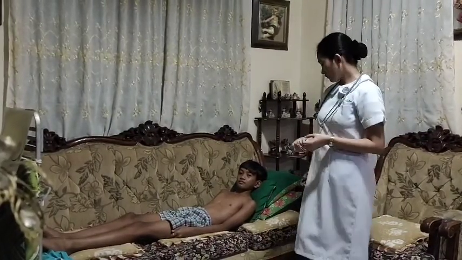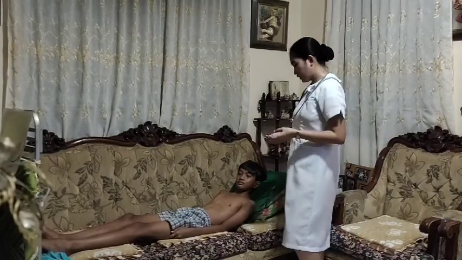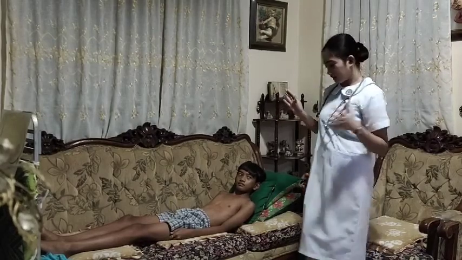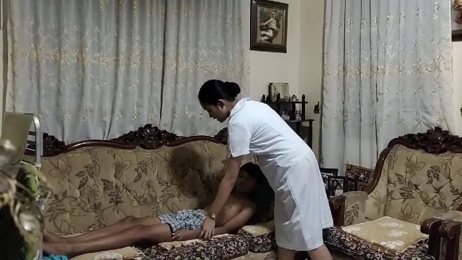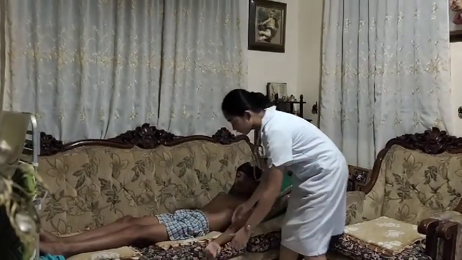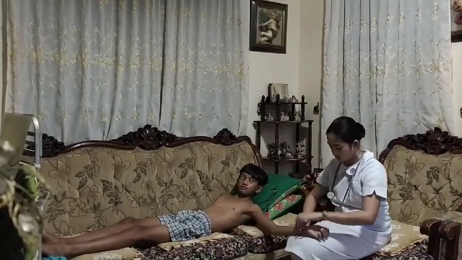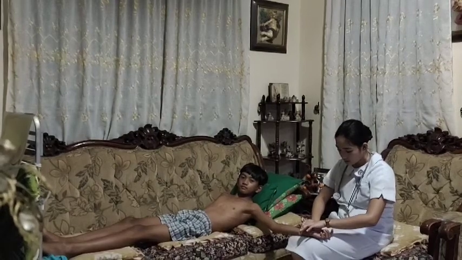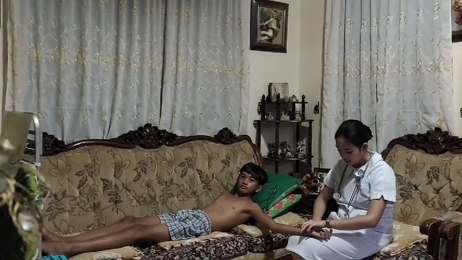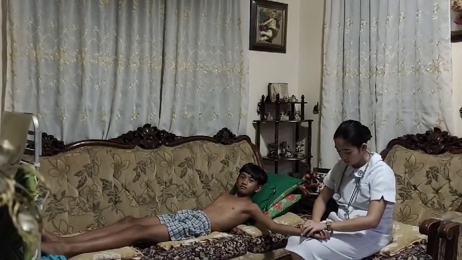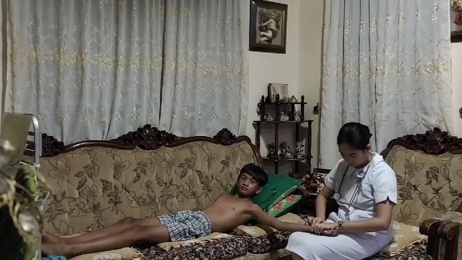So for this one, I will just check the radial pulse of the patient. Using our watch, we can observe the number of pulsations in a whole one minute. So we will just start now.